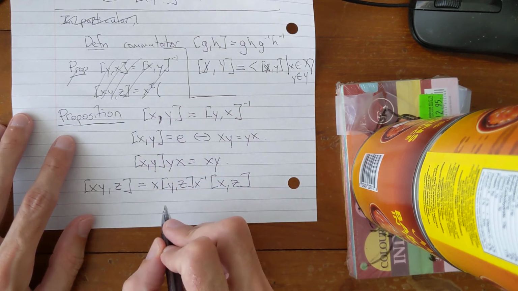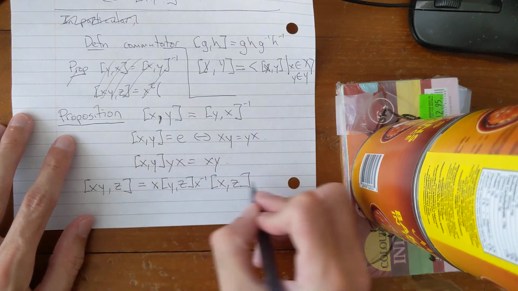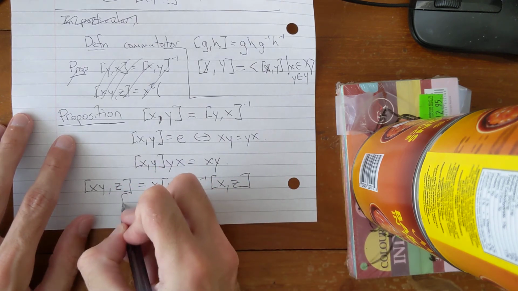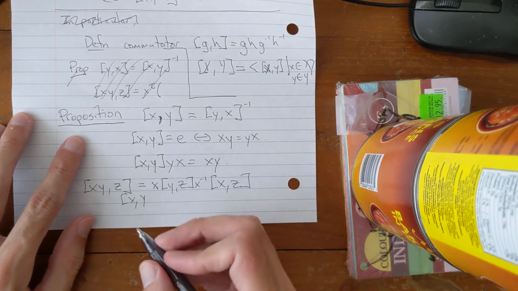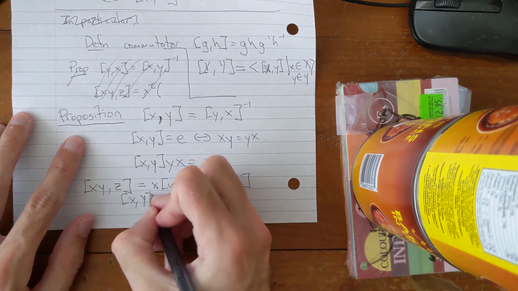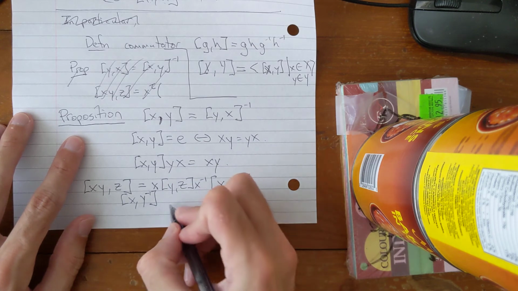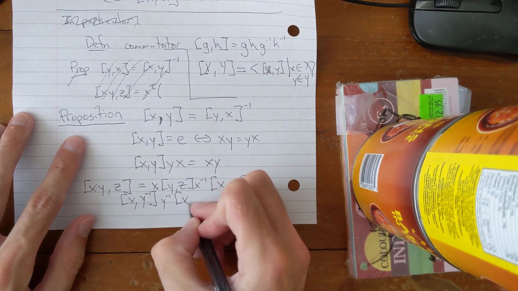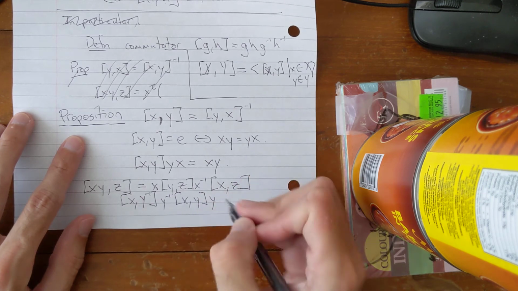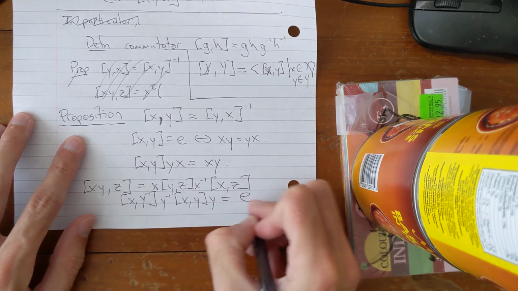That's in the notes. But just as an application of this property, you have that the commutator of X with y inverse times y inverse times the commutator of X and Y times y is the identity.